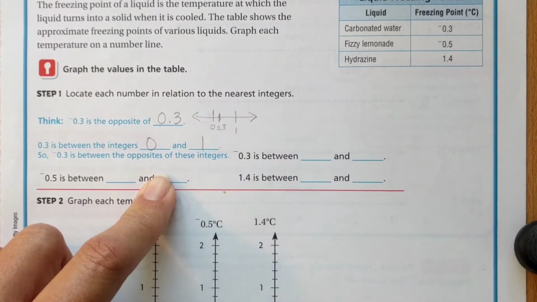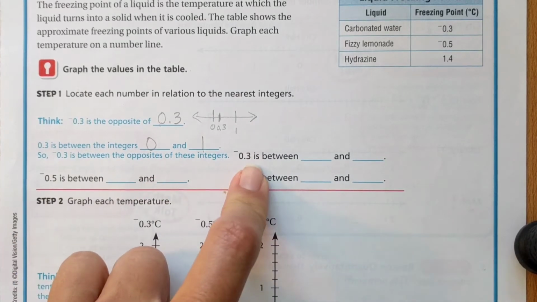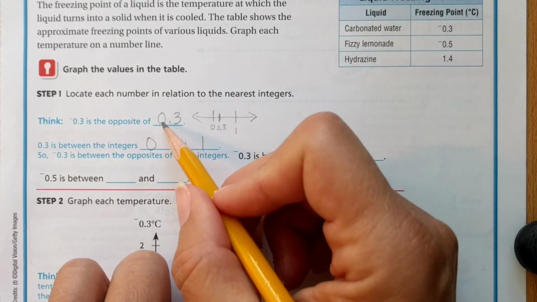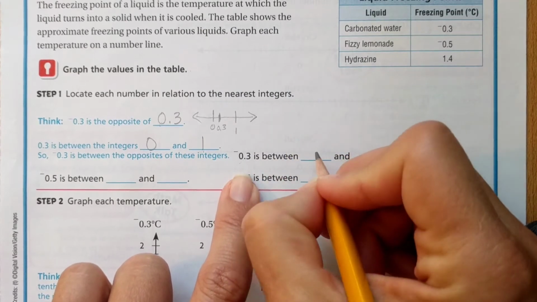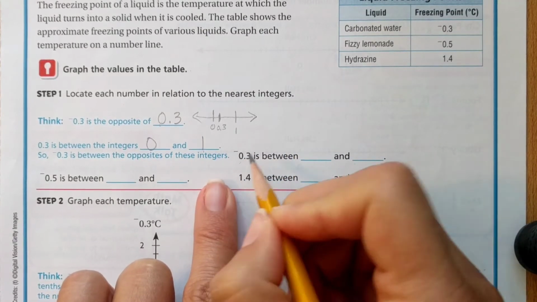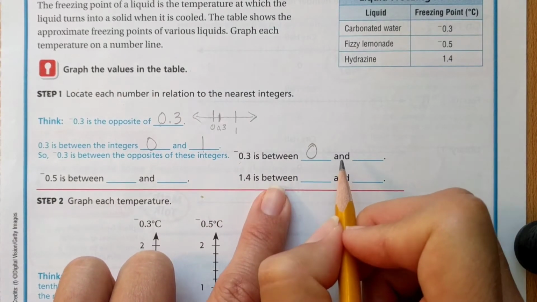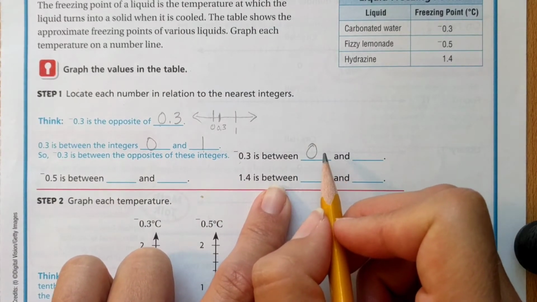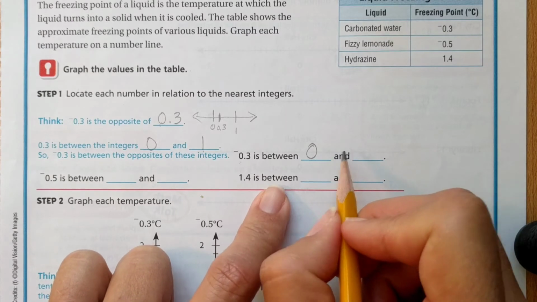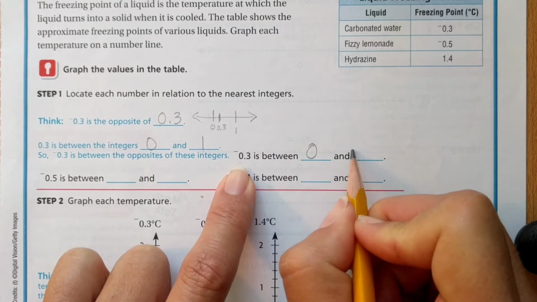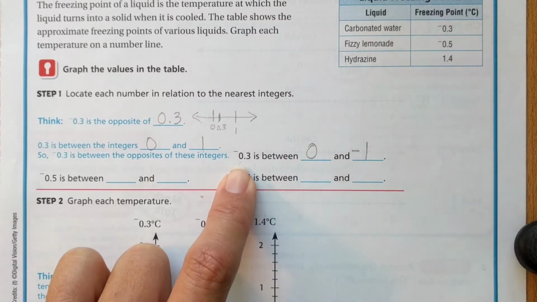So -3/10 is between, once again, look at the whole number that's in front of the decimal, 0, and what's the next one in counting order? Because integers are your counting numbers. If it's negative, then the next counting number would be -1.